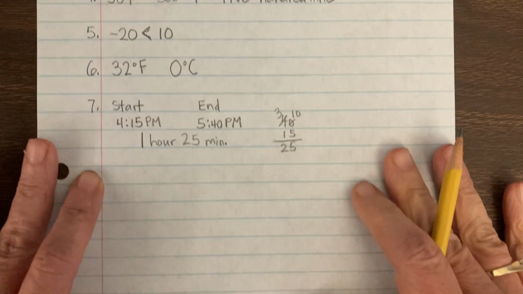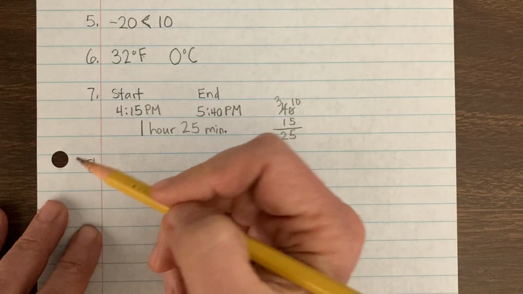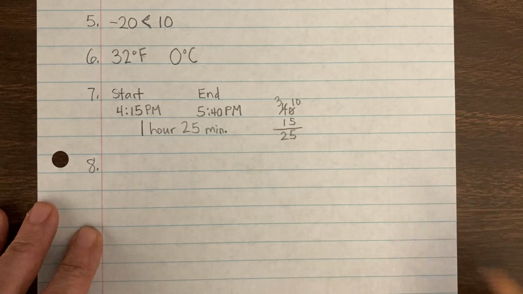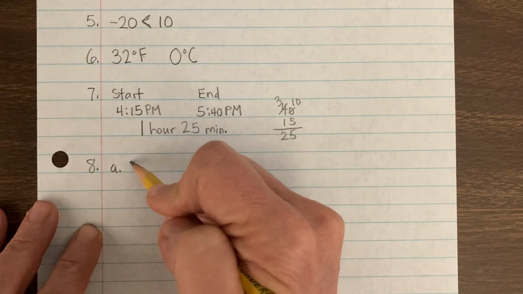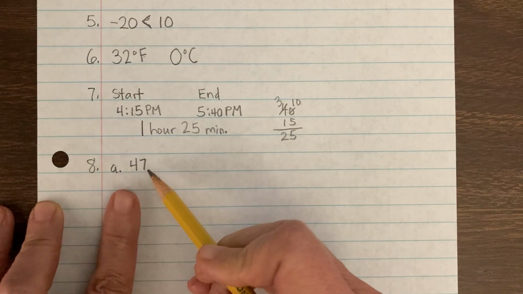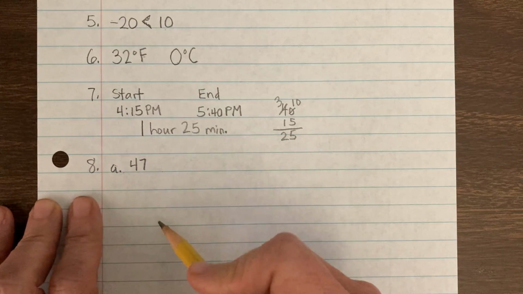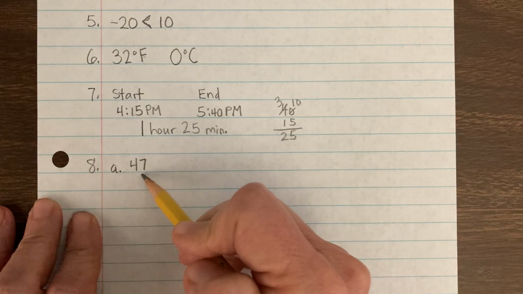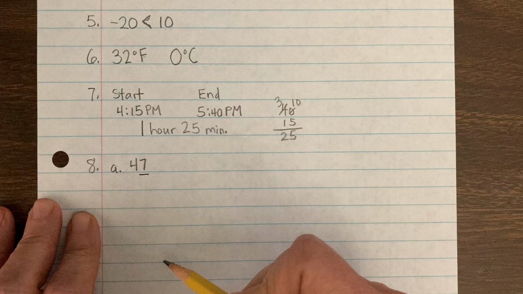Okay, number 8. Round each number to the nearest 10 and explain how you rounded each number. A is 47. If we have to round this to the nearest 10, we have to decide, is it closer to 40 or is it closer to 50? The way we do that is we look at the number to the right and ask ourselves, is this number 5 or greater?